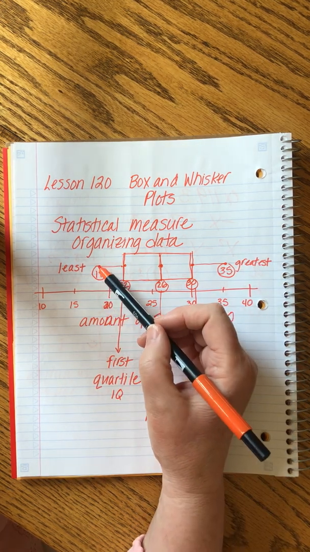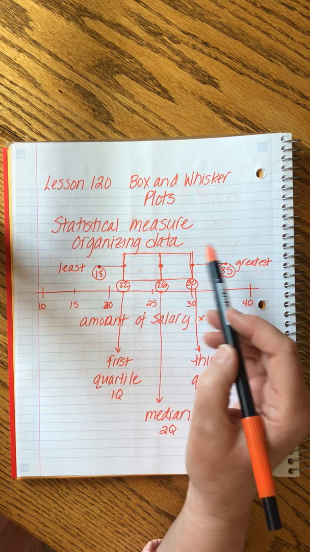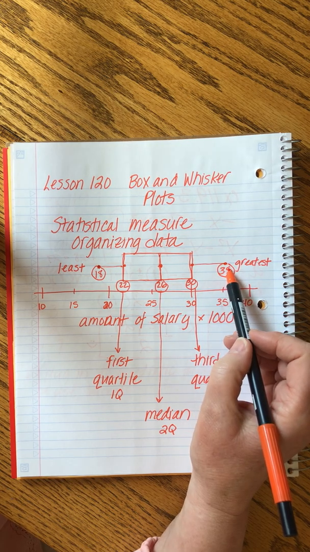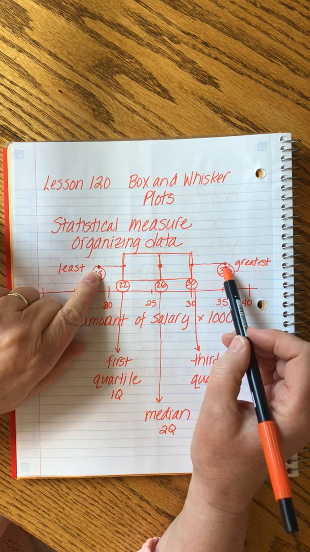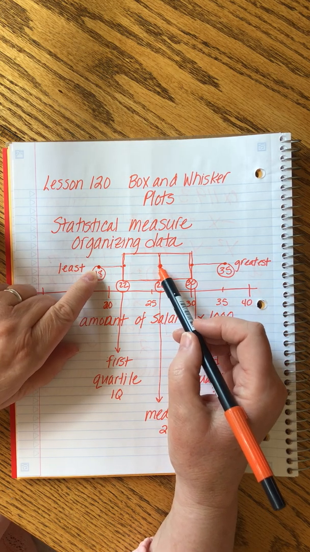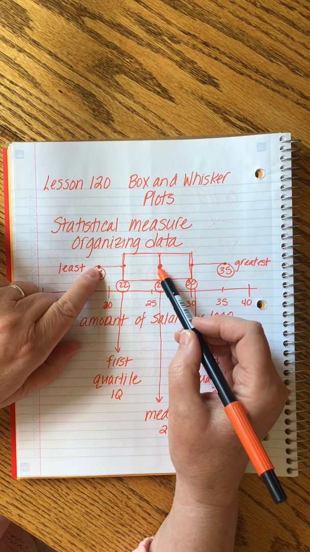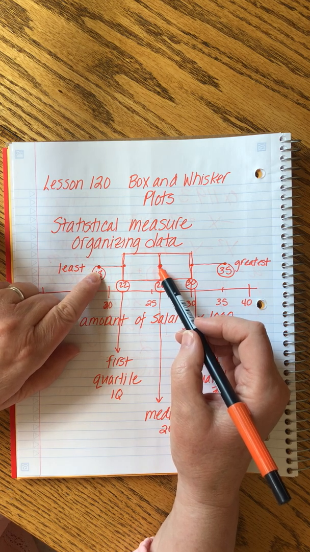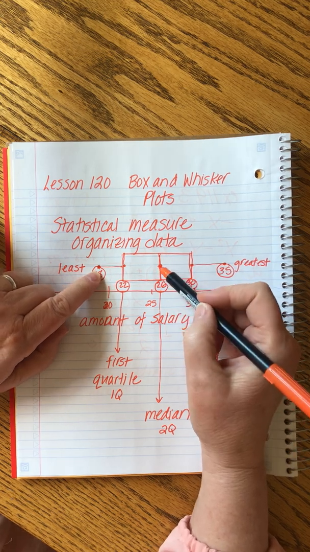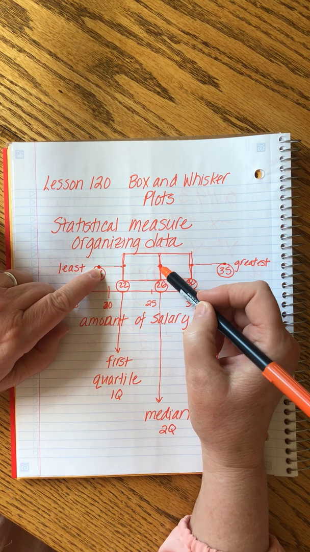Now, the very lowest salary was $18,000. The very highest salary was $35,000. Okay, so we plotted the least and the greatest and the median. Those are all numbers we're familiar with. Now, that means half the textbook editors were here, between the lowest and the middle. And what we did was we found the median of just this group too. Okay, so we took just this group.